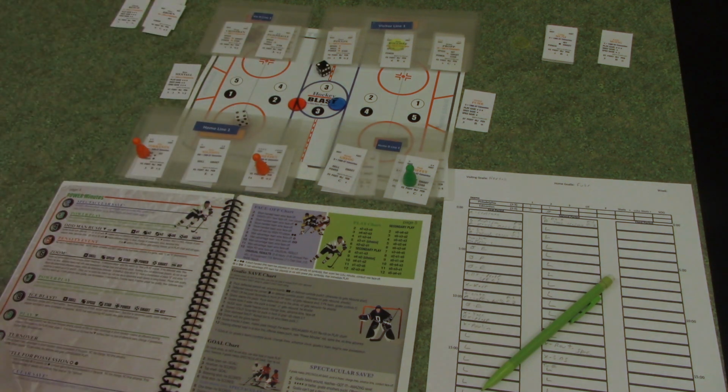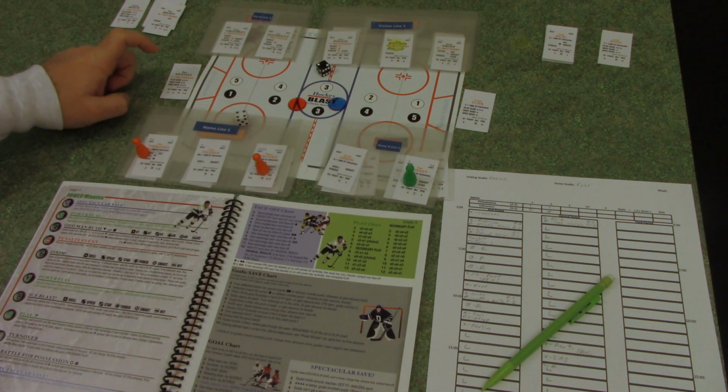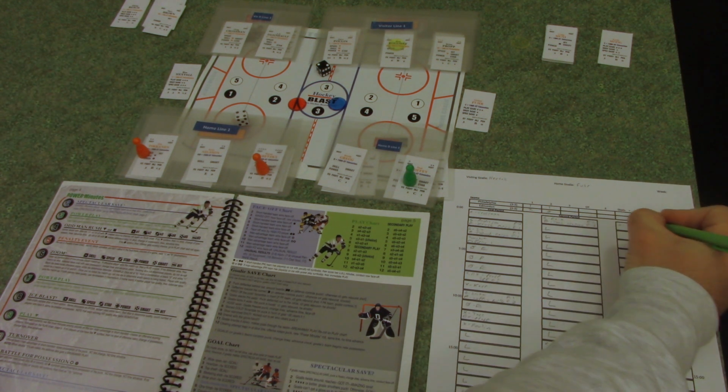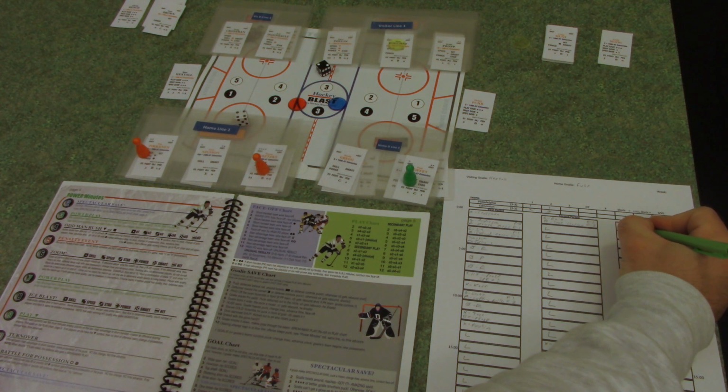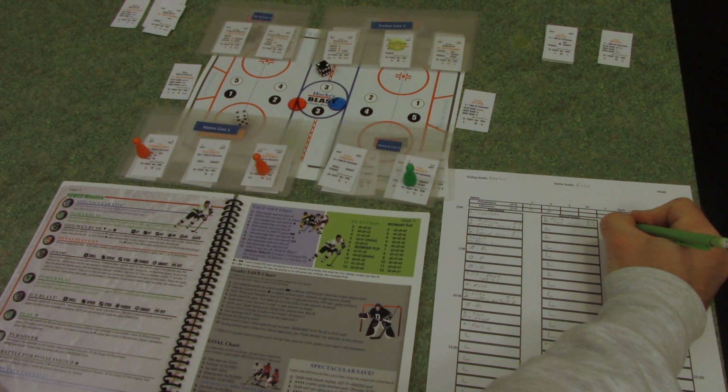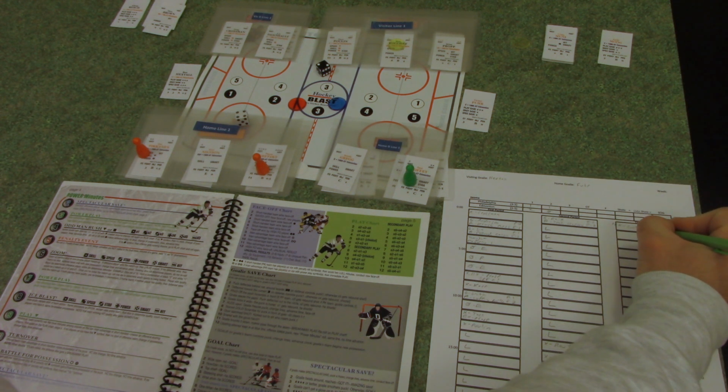So we'll go to the spectacular save chart. We get a total of 6. 3 stars or better, Hextall does, so he's standing on his head there in goal, trying to keep his team in the game. Maybe a power play miss.